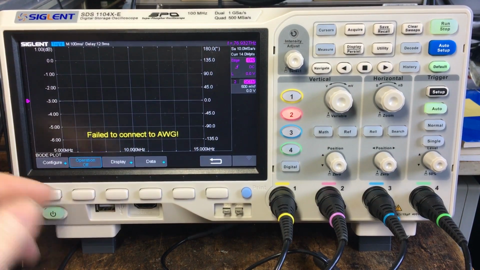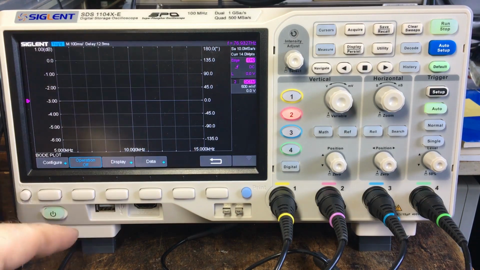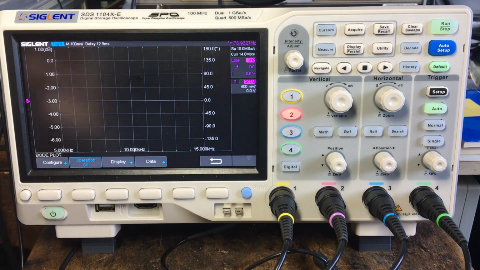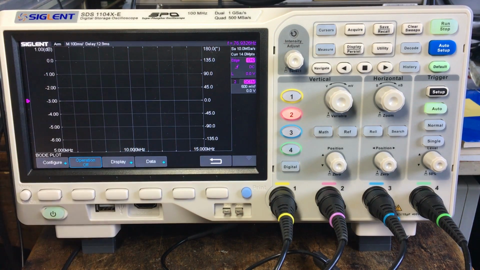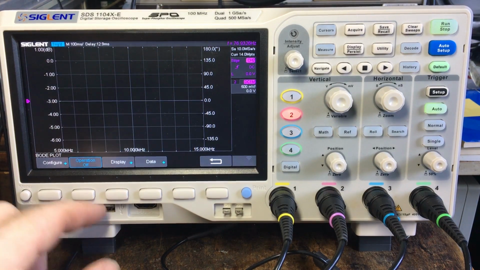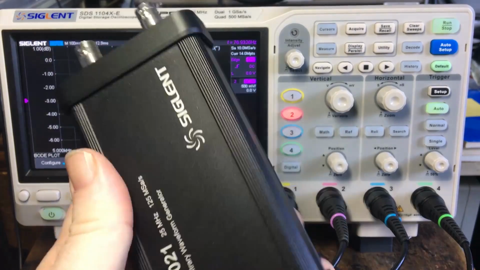So you have to have the AWG turned on, right? So that plugs in either the USB on the front or USB on the back. It has two USB ports of this type, the USB A's. Obviously, one's for the Wi-Fi unit if you use that, and the other's for the AWG, which I have here somewhere. Right here. So this is the AWG unit for it.